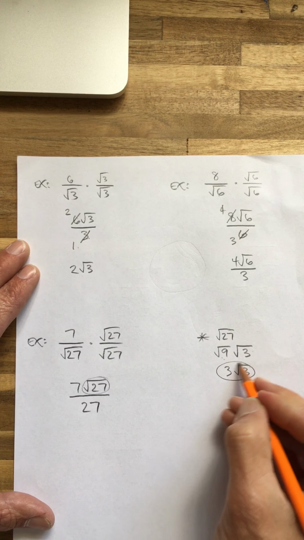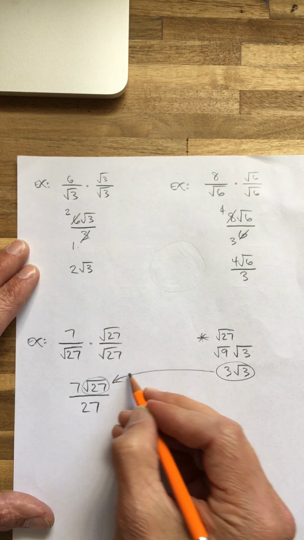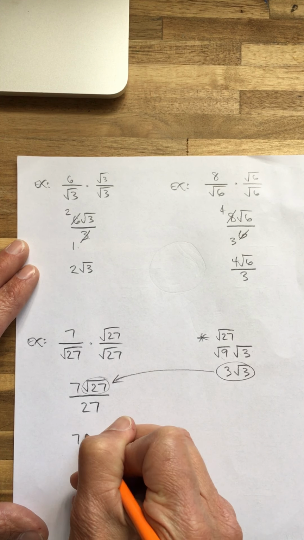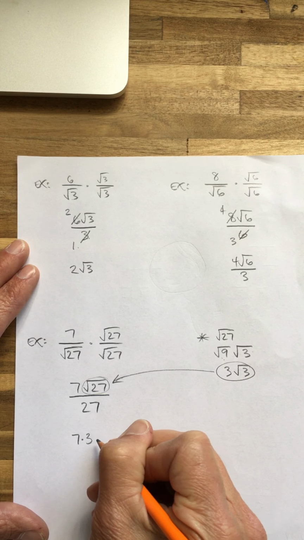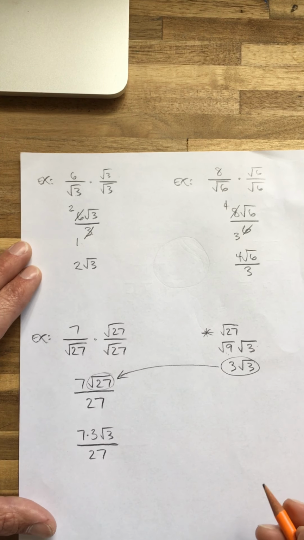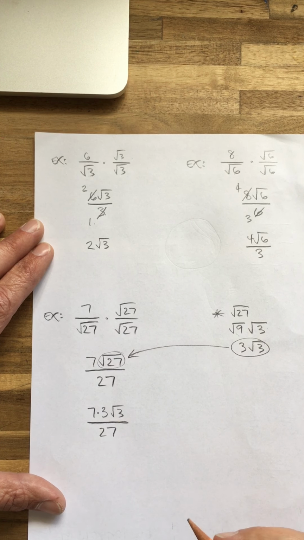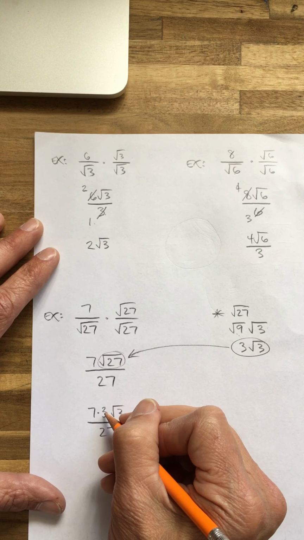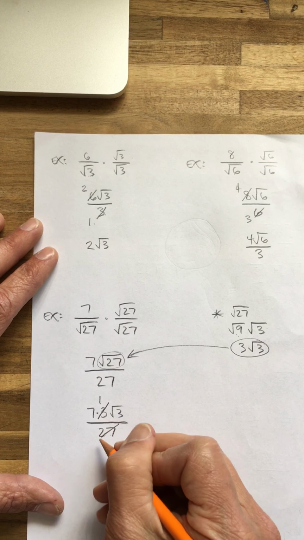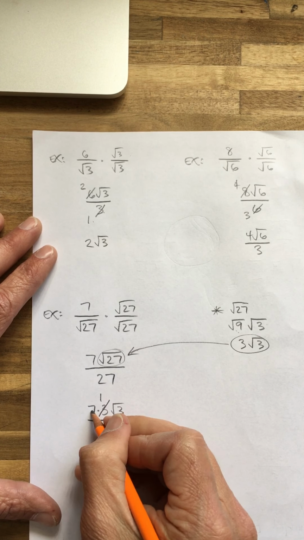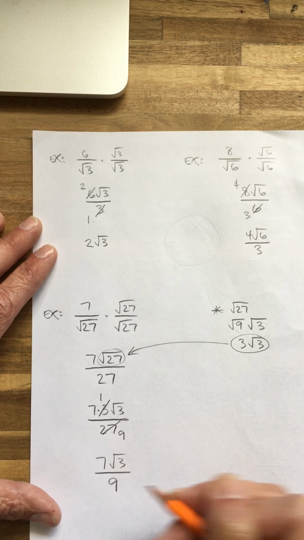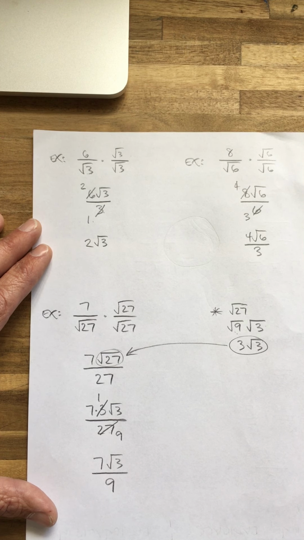So that's what I'm going to replace right there. I'm going to replace that square root of 27 with 3 square root 3. So watch what I get. I get 7 times 3 times the square root of 3 divided by 27. Now do you see any numbers here that have anything in common? Isn't 27 divisible by 3? 3 divided by 3 is 1. 27 divided by 3 is 9. So my final answer is 7 times 1 is 7 times radical 3 divided by 9. So there's my final answer there.